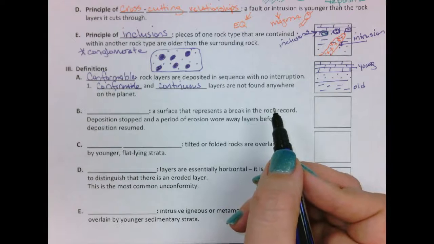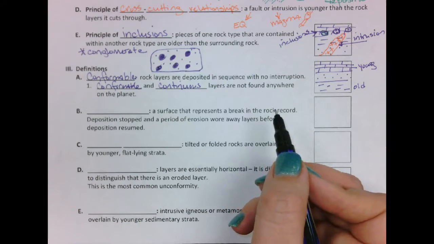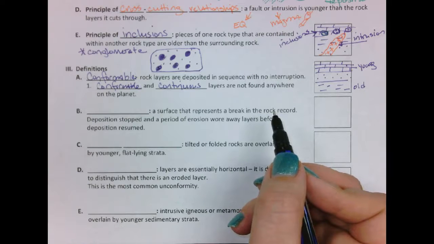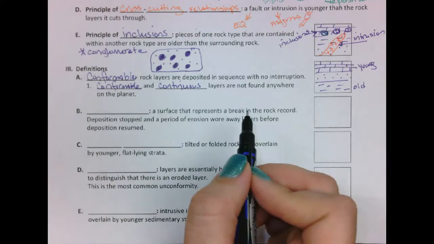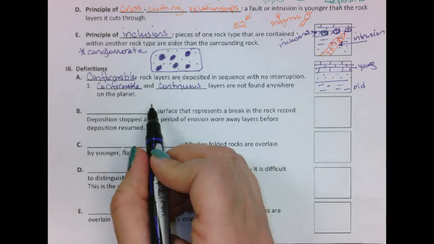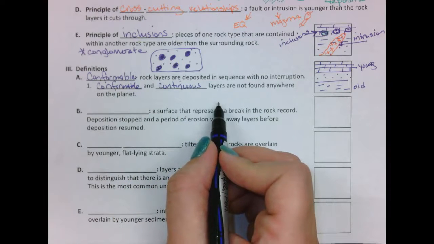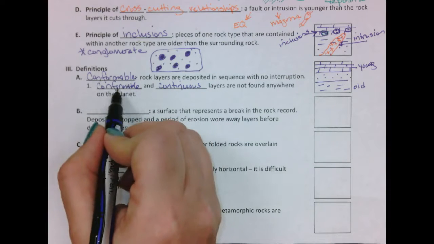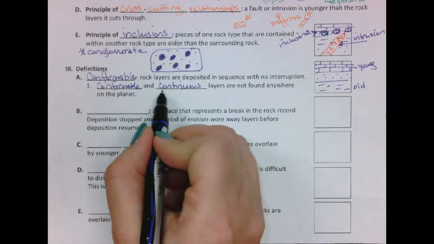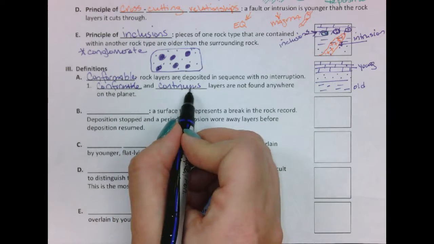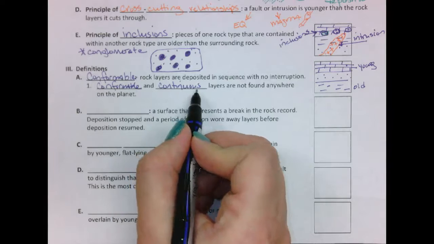So maybe if you go up to Canada, you'll find rocks that are 4 billion years old. If you head down to Florida, you'll find rocks that are 10,000 years old. So different places on the planet will have conformable sequences. But no place on the planet has continuous all the way from the beginning of time to now.